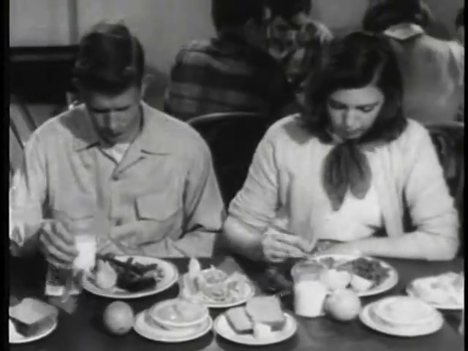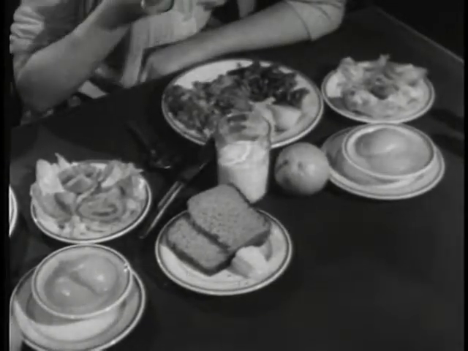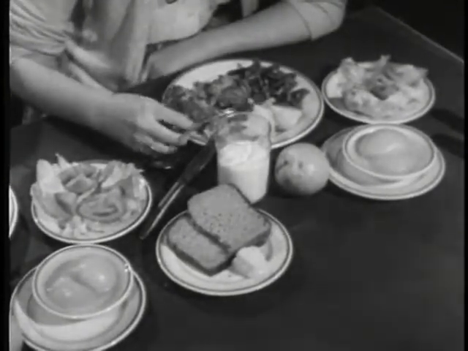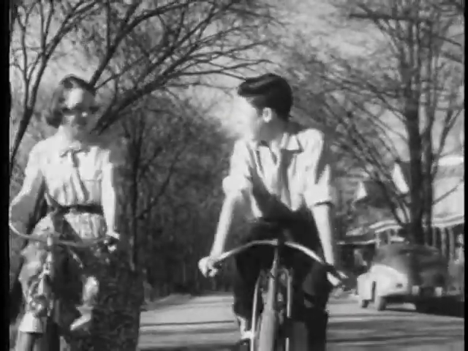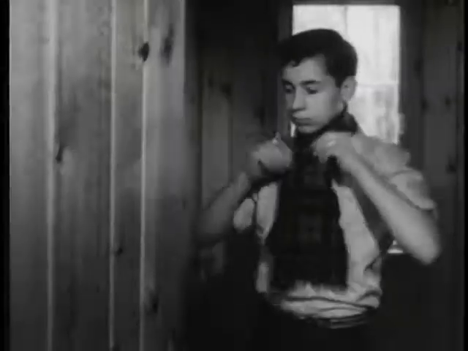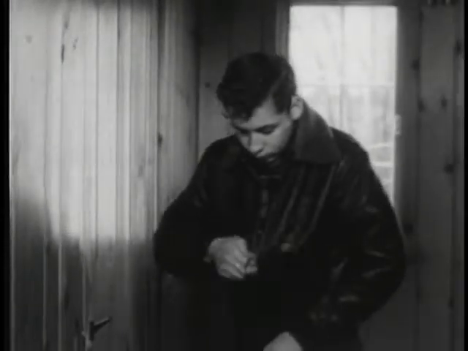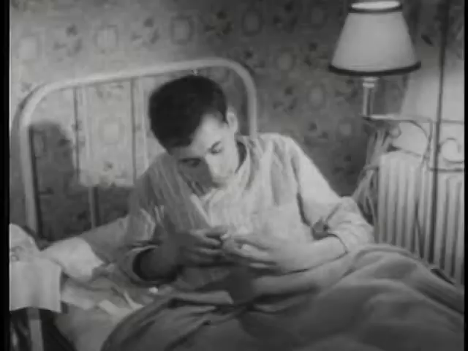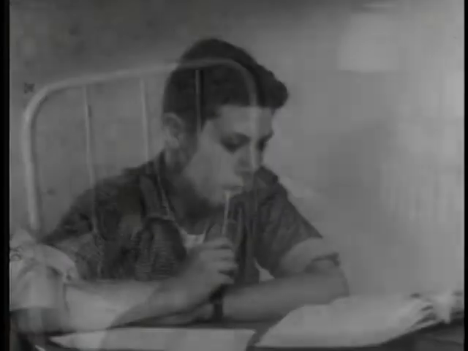To do so, you must eat regularly and well-balanced meals. That is, meat, vegetables, fruit, milk, and so on. Get lots of exercise and fresh air, but do not exhaust yourself. In cold weather, you must wear sensible clothing to provide proper warmth to remain healthy. Go to bed at a reasonable hour. While you grow, you need about 10 hours of sleep each night. Sleep recharges the body's energies.